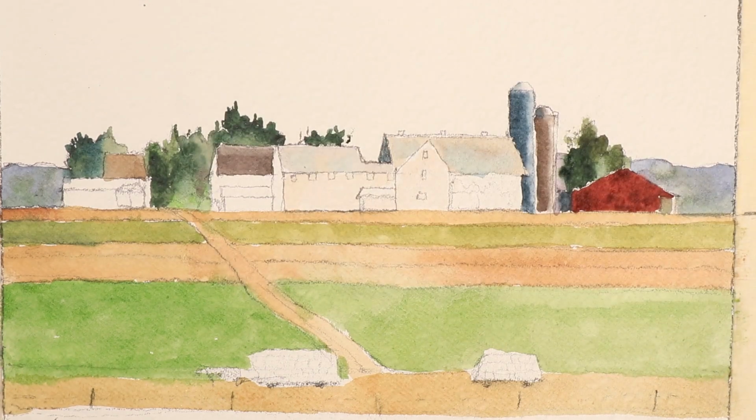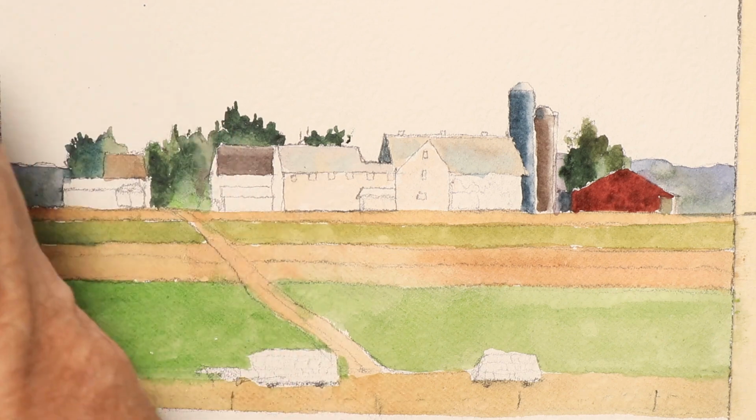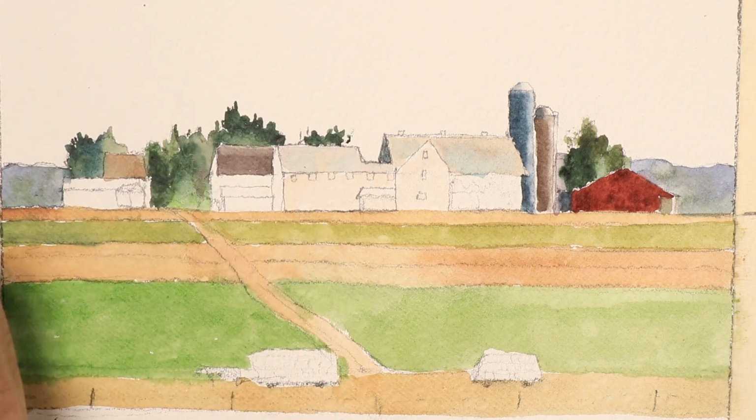Okay, so now we're getting toward the foreground here, and so we will notice that the grass has a little more gold and some darker green too, so I'm going to mix up those. A bit of a darker green.